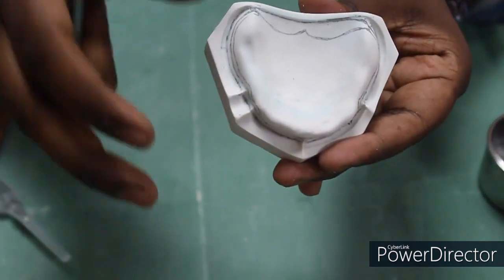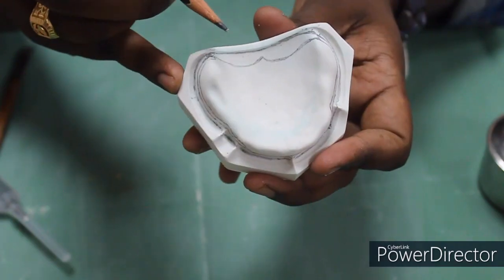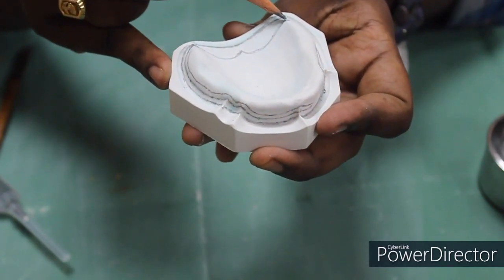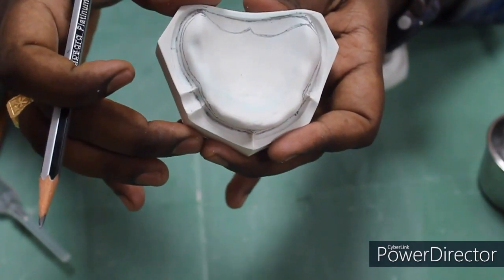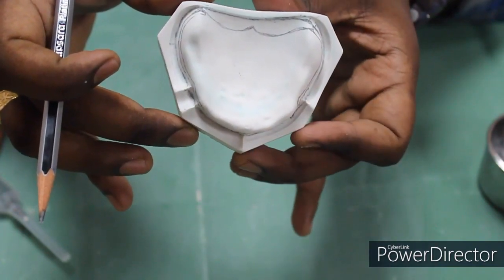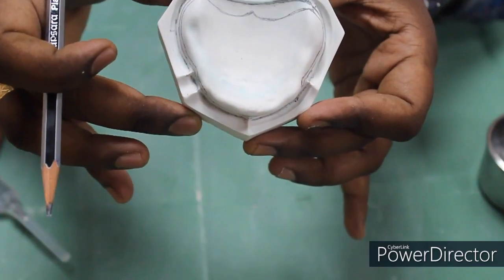Now you can clearly notice this. We have extended the anterior vibrating line, that is, a spacer extension correlating to the anterior vibrating line. Why? Because as per Boucher's recommendation, we have to expose the posterior palatal seal area, so that it will act as a guiding stop for the positioning of the tray.